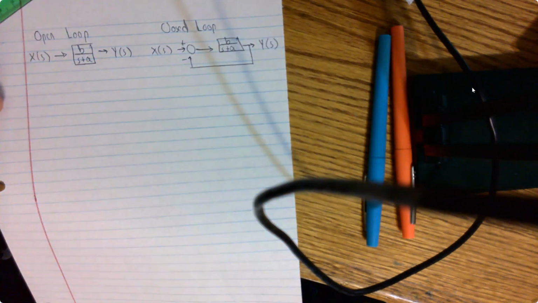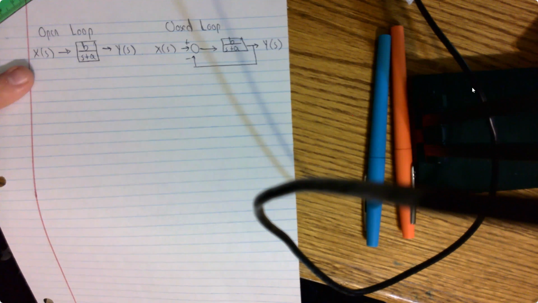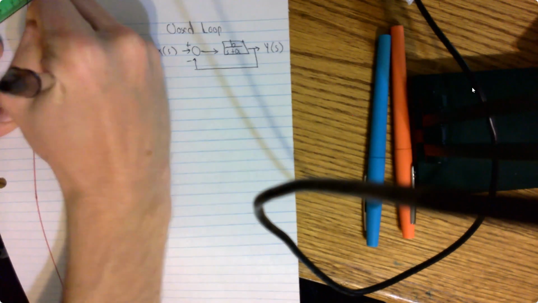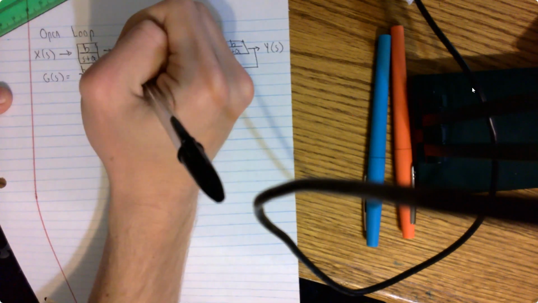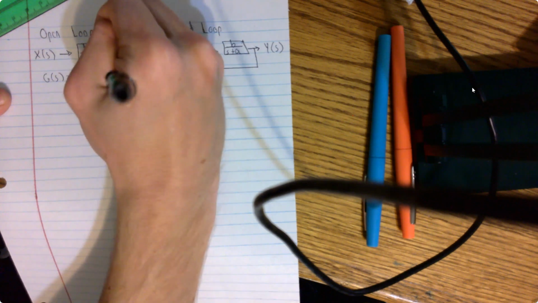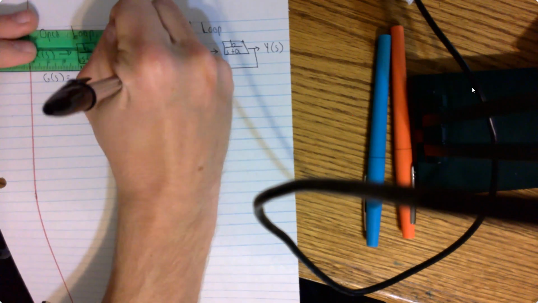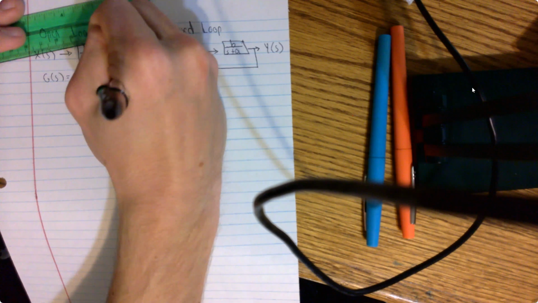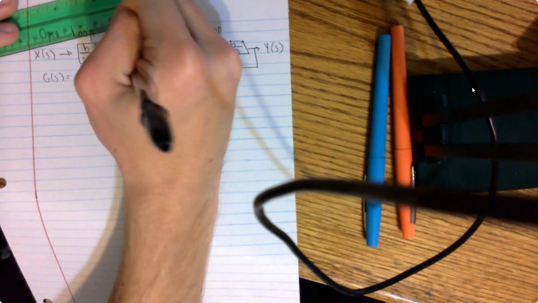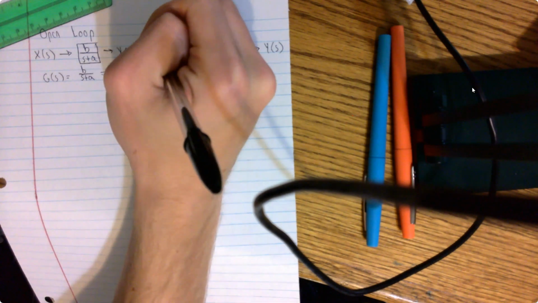So looking at this, our transfer function for the system is given by g of s equal to b over s plus a. If you want to normalize this so you have +1 in your denominator, you need to divide the numerator and denominator by a.